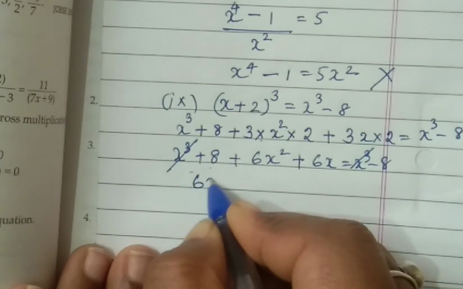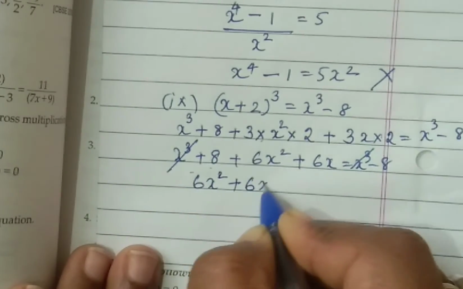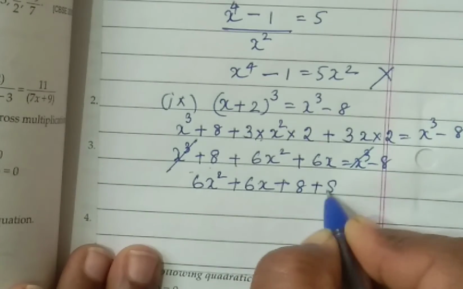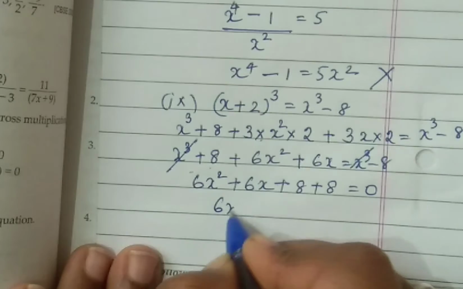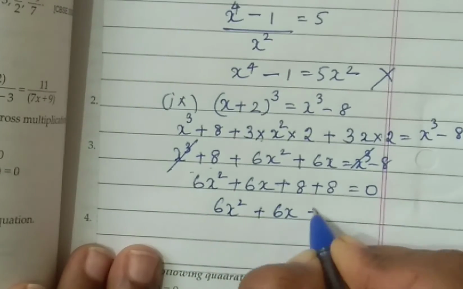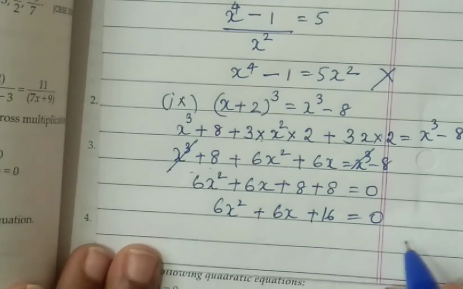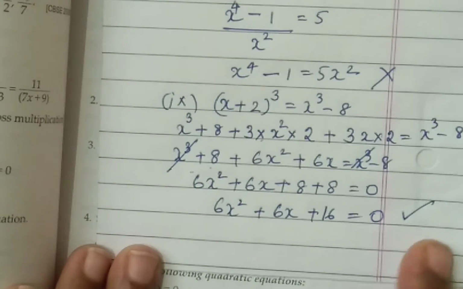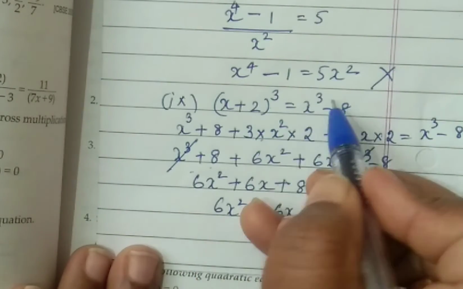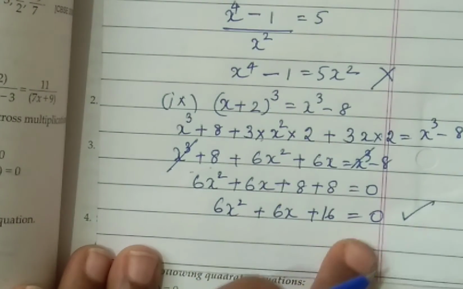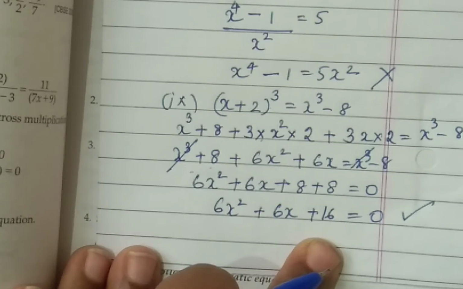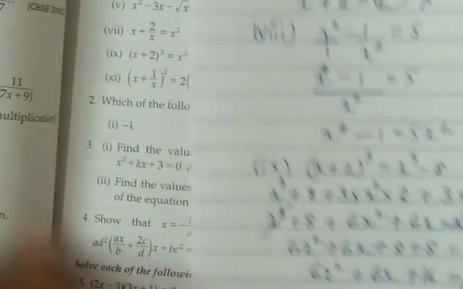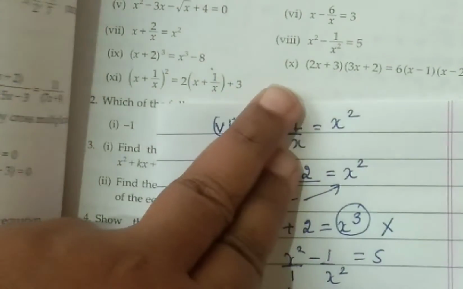So we will write this in standard form. It will be 6x square plus 6x plus 8 minus 8, when it comes from the other side it becomes plus 8. So it will be 6x square plus 6x plus 16 is equal to 0. So now is this a quadratic equation? Yes, it is a quadratic equation. So even if you see a cube, you cannot judge, right? You cannot say it's a cubic polynomial. So you have to solve it and then check. Then next comes the 10th one.